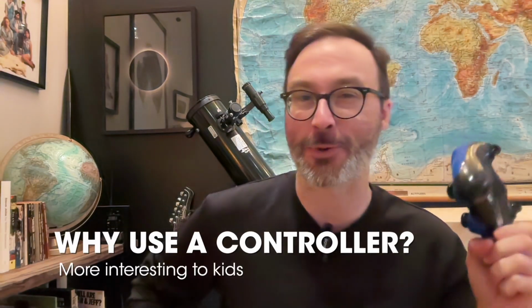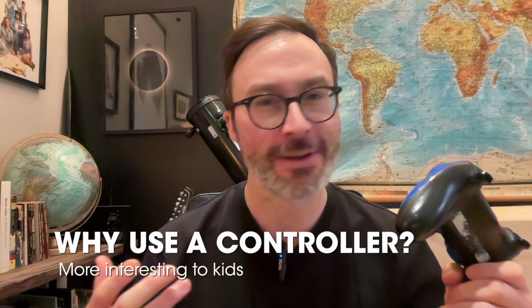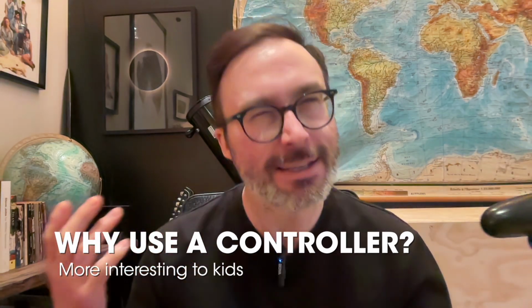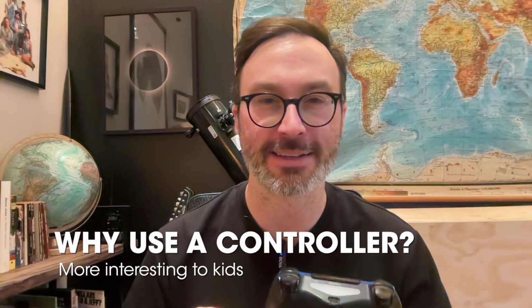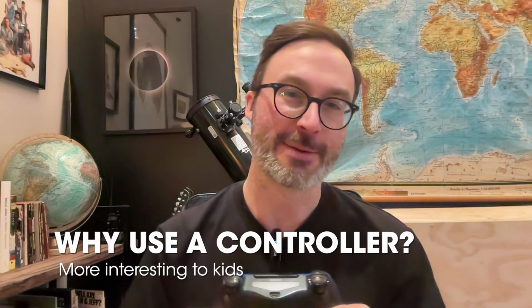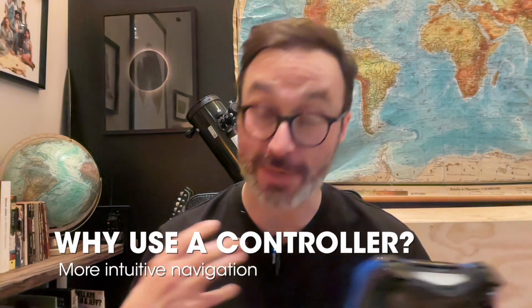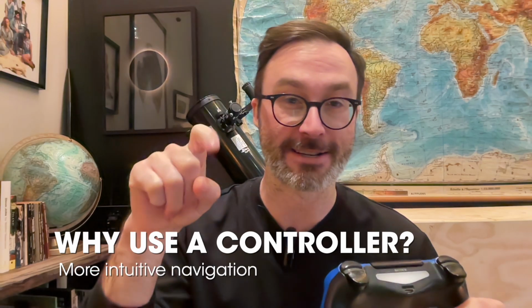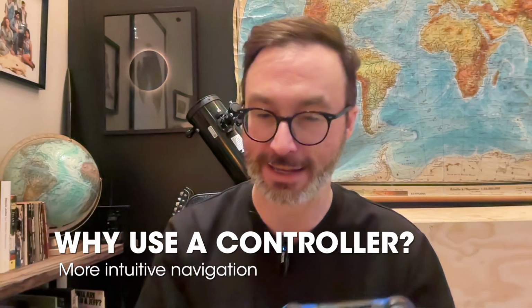I'm using the PlayStation 4 controller that I just had lying around. And I find this really useful just because it attracts kids to wanting to use this app. It makes it feel like a game. It's not really a game, this app, but the way you can control it makes it just feel a little bit more intuitive to me versus using a mouse or a trackpad and a keyboard.